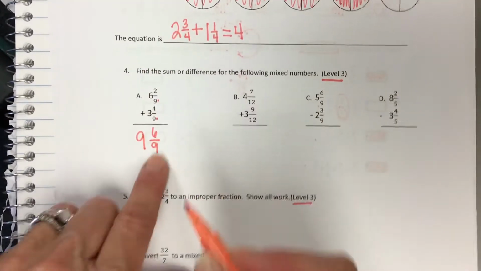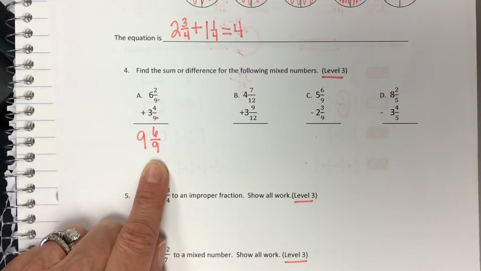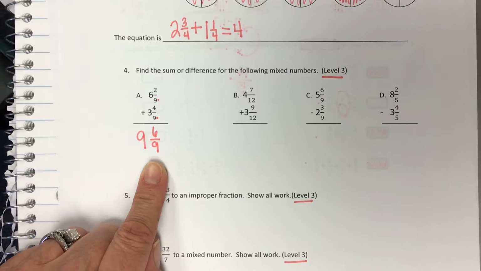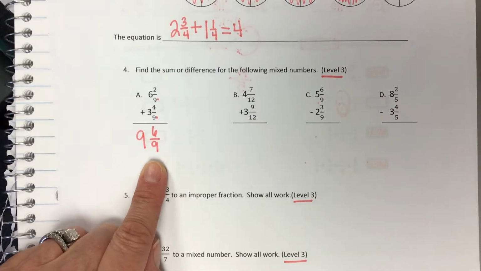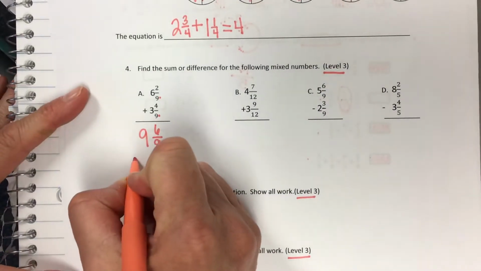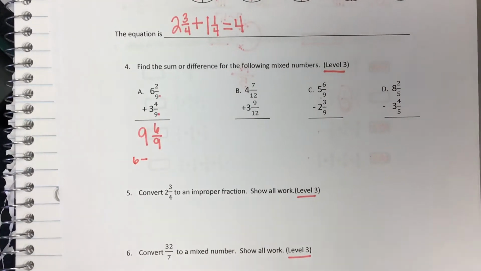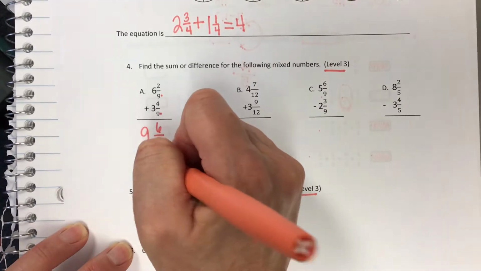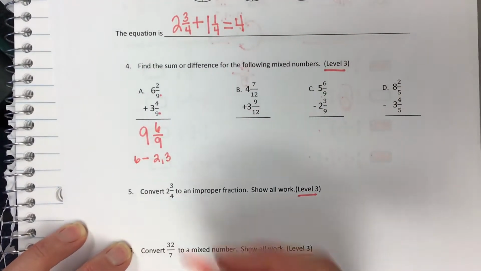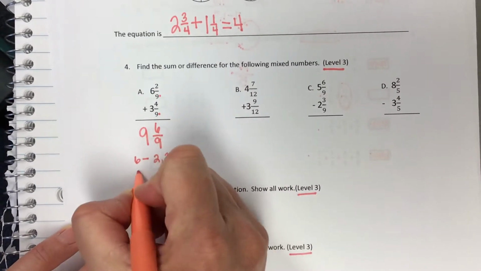Now, let's look at that fraction. What do we notice? What do I know about this fraction? Jacob. It's not in simplest form. Now, I actually want us to list out the factors. What are the factors for 6? What can I multiply together to get 6? Derek? 2 and 3. What else? 1 and 6.